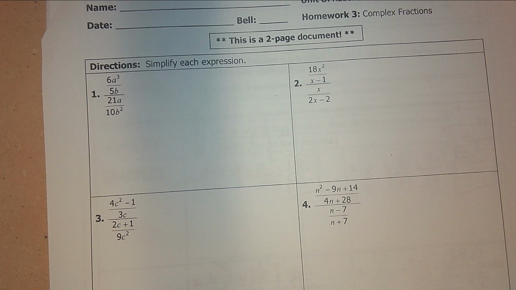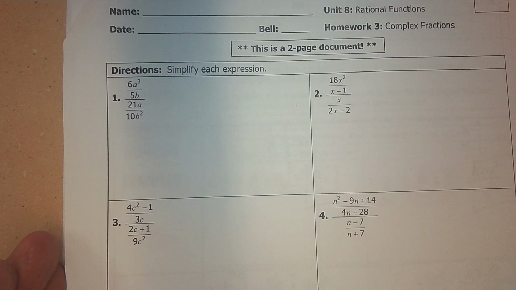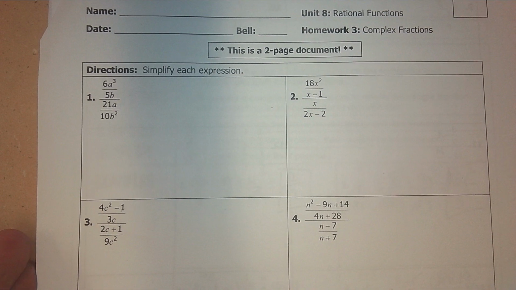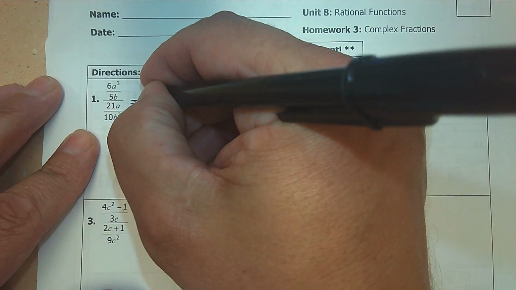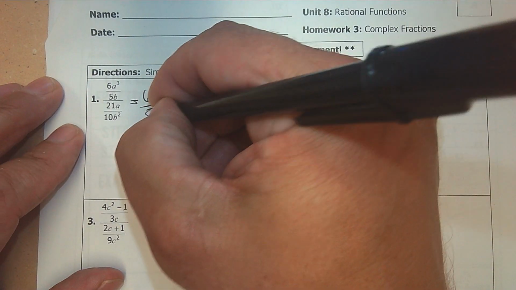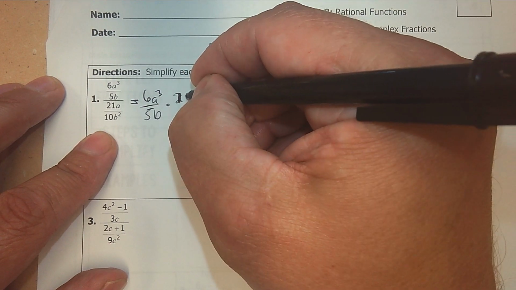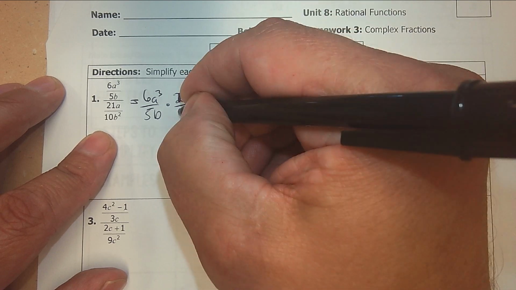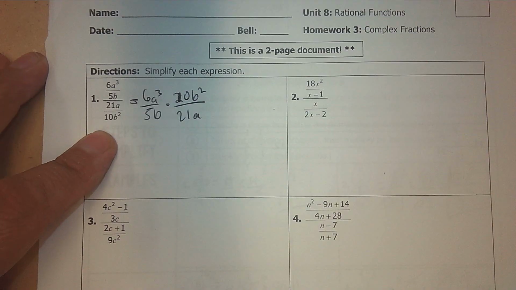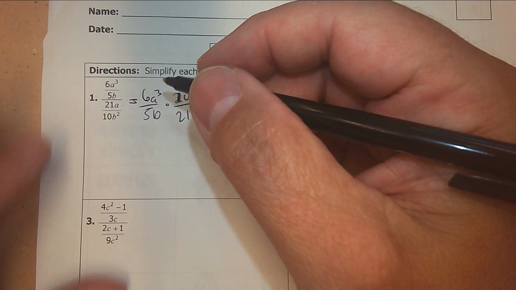Okay, let's start. So these are complex fractions. Fractions within fractions. So if we have one fraction on top and one fraction underneath, we're going to multiply times the reciprocal. Let me make sure I do the reciprocal right. Then once you've done the reciprocal, you look to see what can simplify.